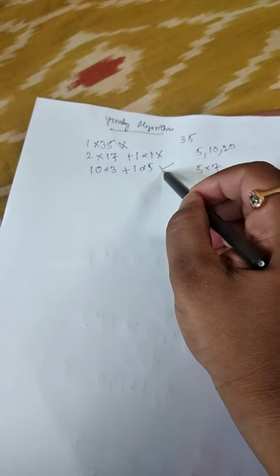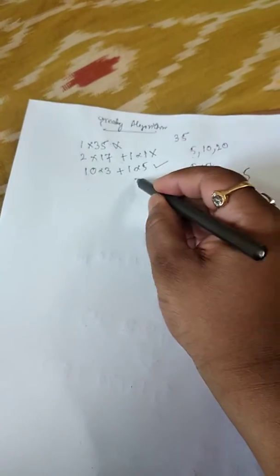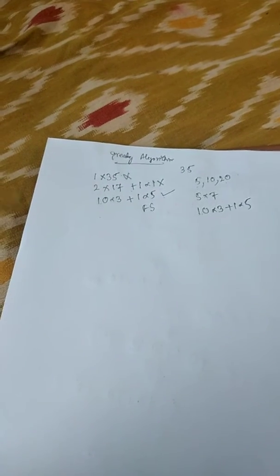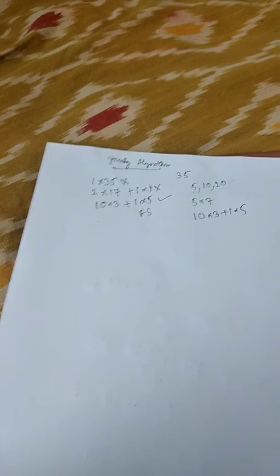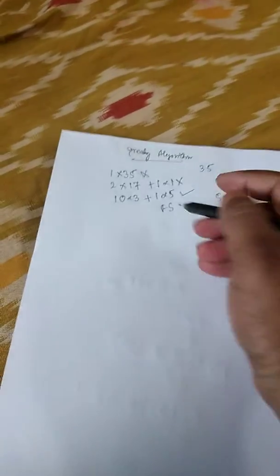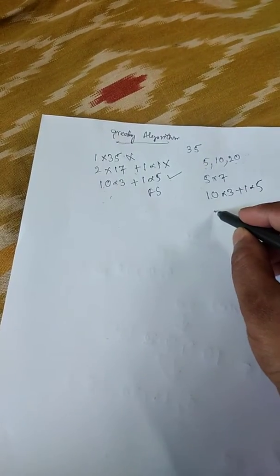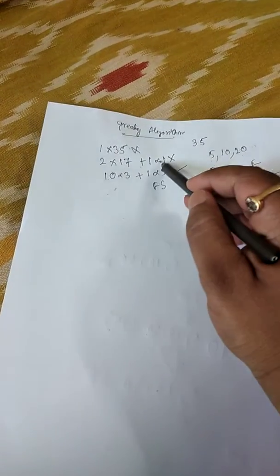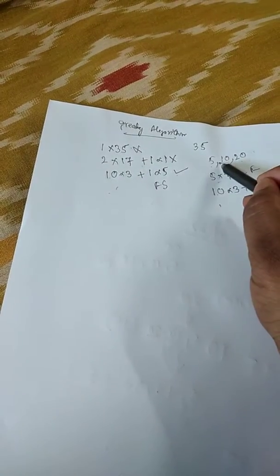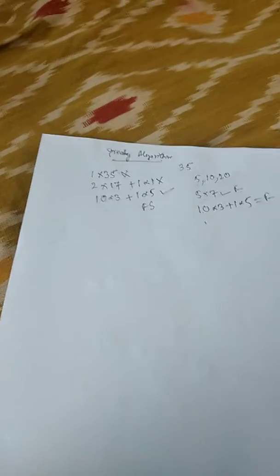Those solutions which satisfy the constraints are known as feasible solutions. Those solutions which do not satisfy the constraint are not feasible solutions. So this one will become one of my solutions. Another solution can be 5 into 7, this will be a feasible solution. This one is a feasible solution, means those solutions satisfy the constraint, and the others are non-feasible solutions.